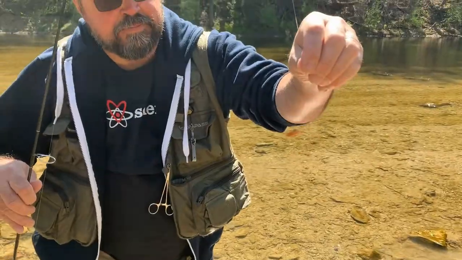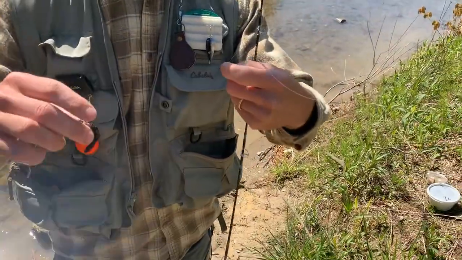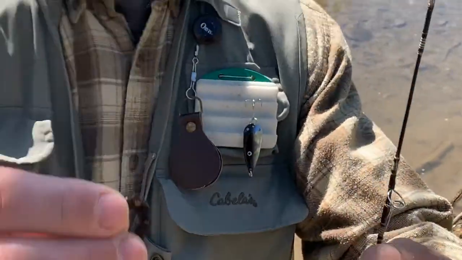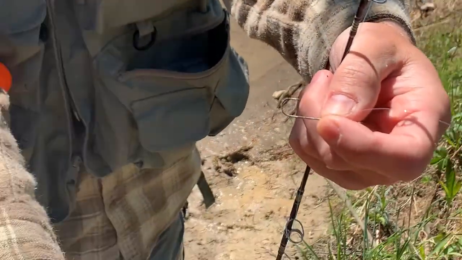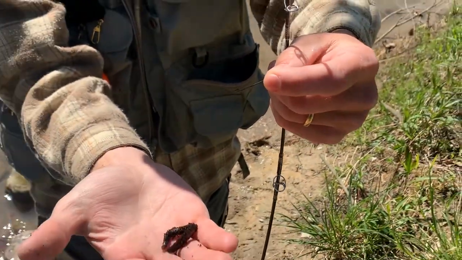Looks tasty, doesn't it? Looks good, Mr. Bryant. Here we have a red worm. Not too big. This hook is actually probably a little too big for this worm, but it'll work.